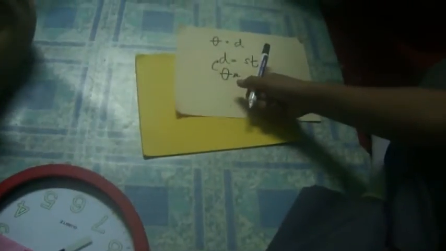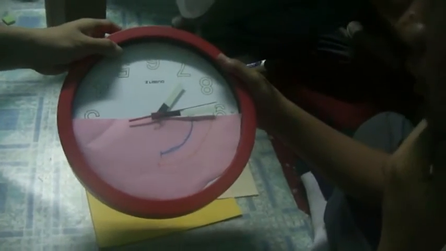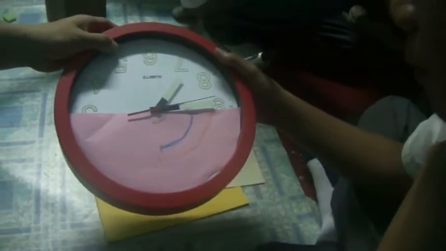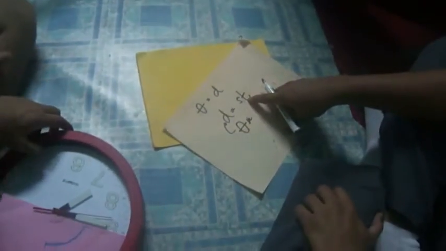And since linear displacement is equal to speed times time, let's say that these three lines travel for 15 minutes simultaneously. After 15 minutes, they would have different displacements, of course, because of the formula.